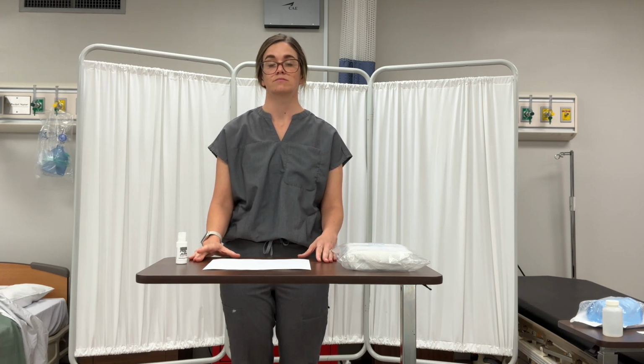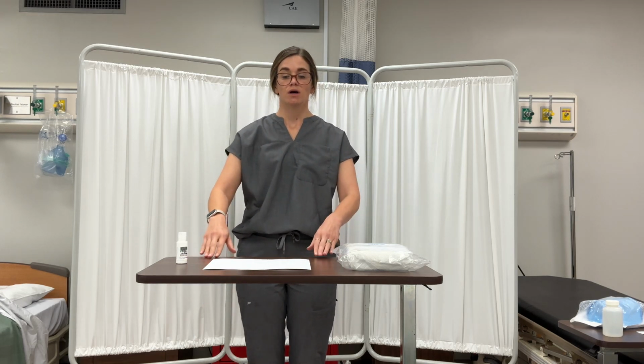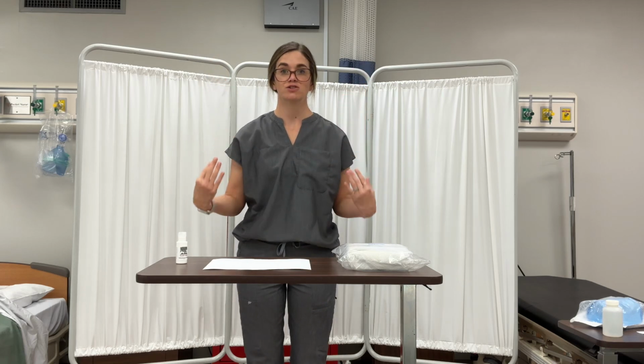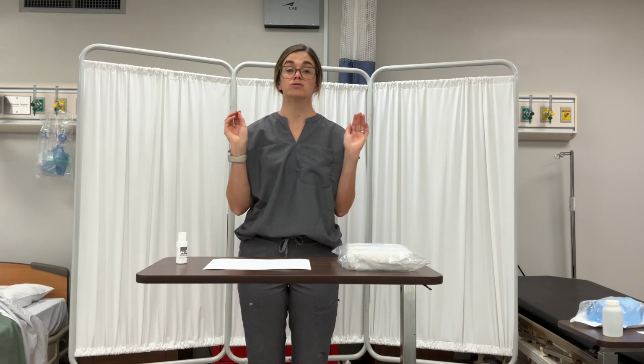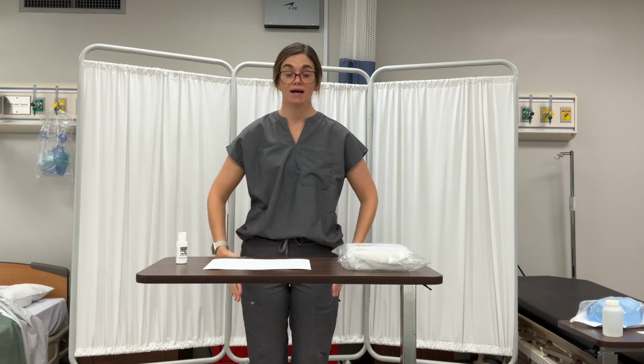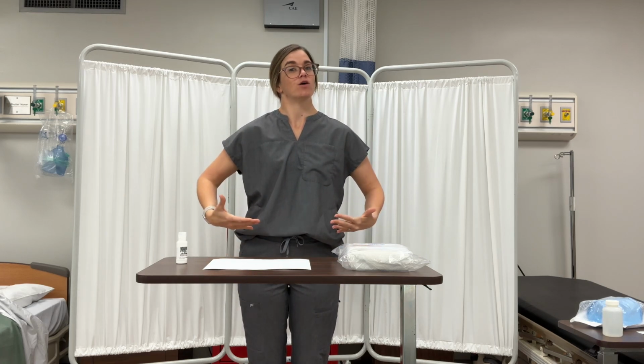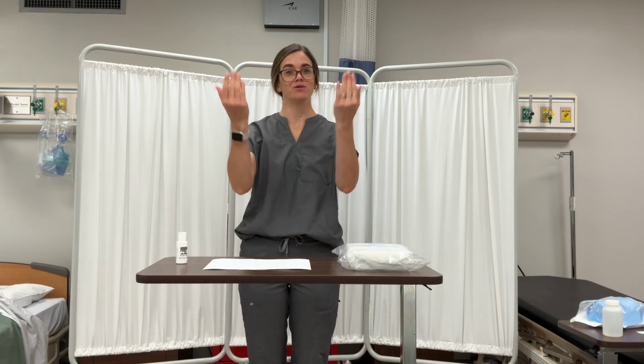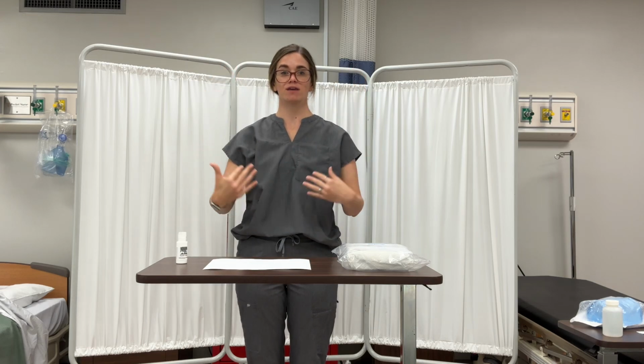A sterile object or field out of the range of vision or an object held below a person's waist is contaminated. So if I have sterile gloves on and I drop my hands below my waist, my hands are no longer sterile. Everything has to stay above the waist. If you've already watched our sterile glove video, you know I hold my hands like this, everything above.